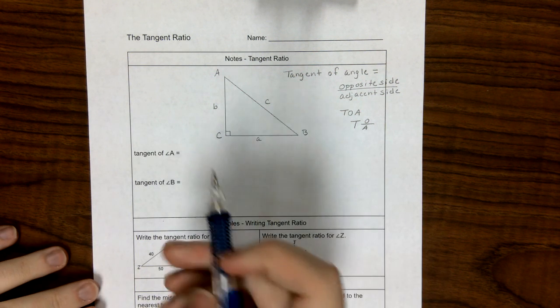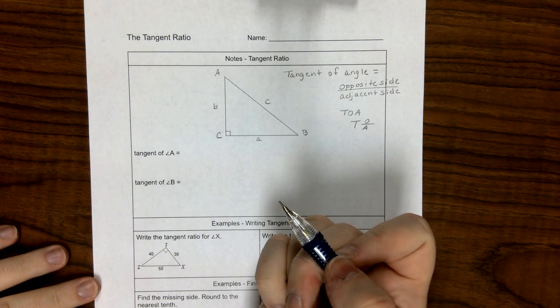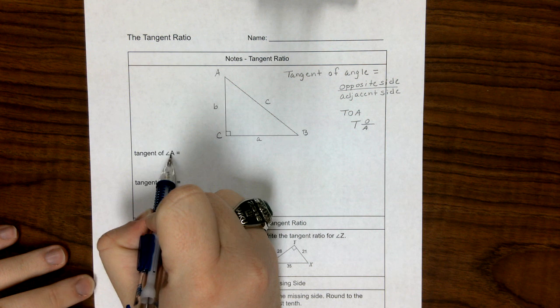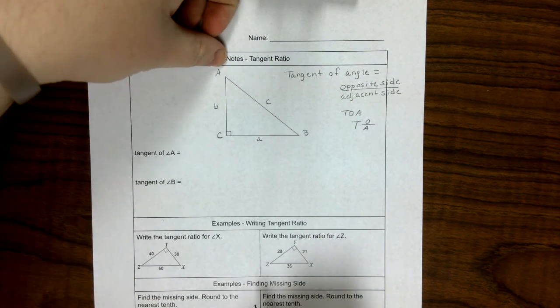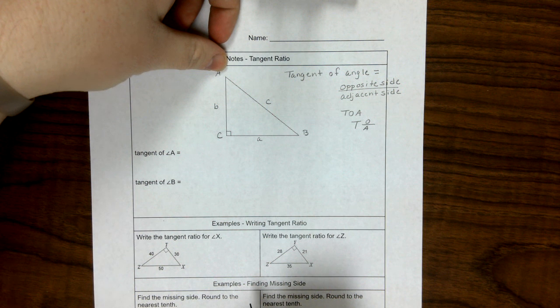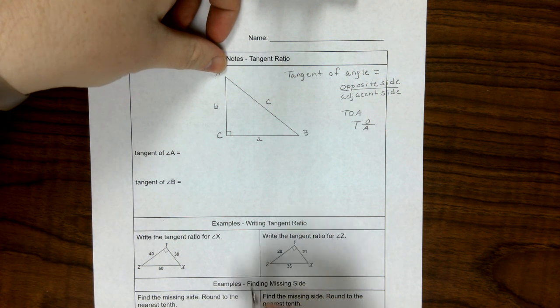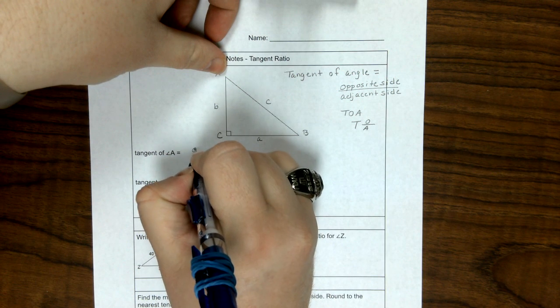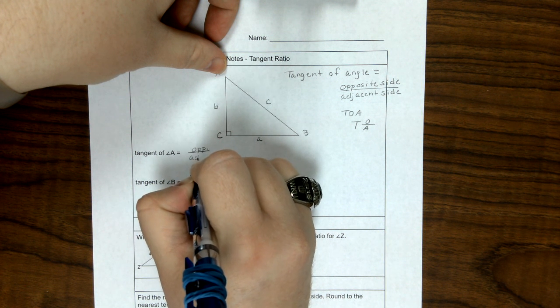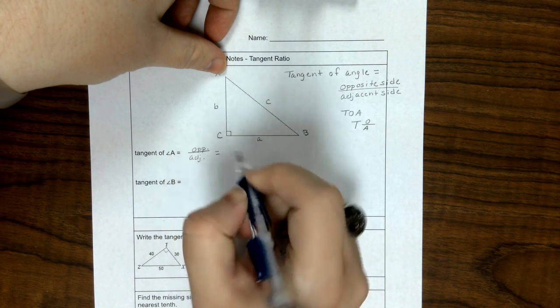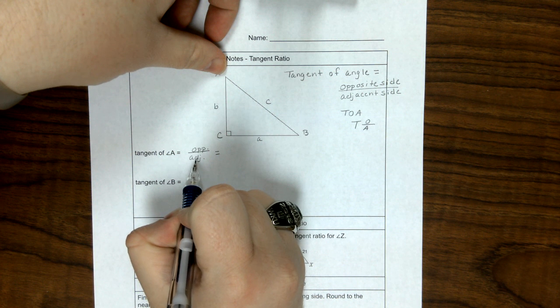Now, let's look at writing the ratio. When it says tangent of the angle, you go from that angle. So maybe put your finger at the angle. That's your reference point. And remember, tangent is the opposite over adjacent. Adjacent means next to, okay?